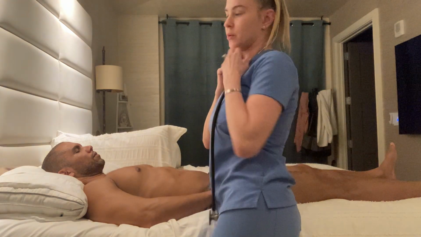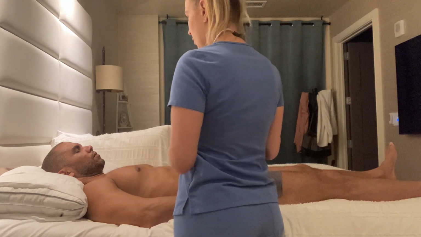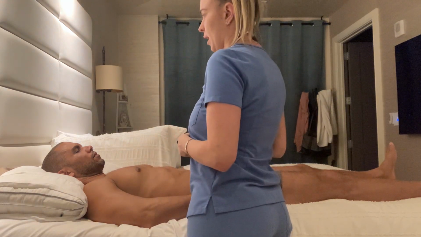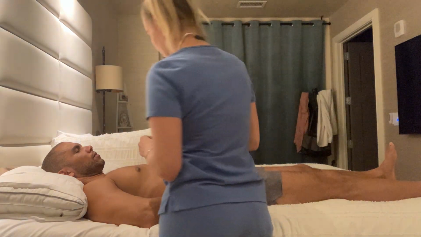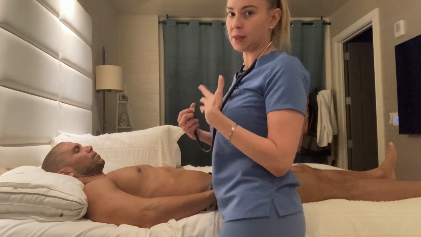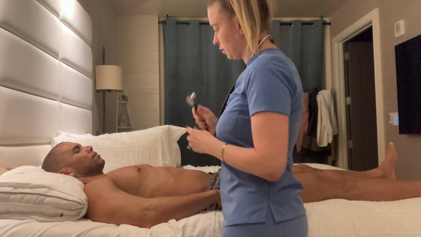All right, next I will go ahead and auscultate the anterior chest with both the diaphragm and the bell of the stethoscope. And I will do this in a ladder way, starting from left to right.